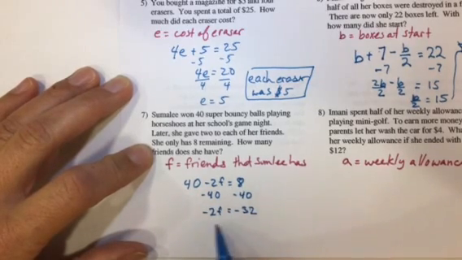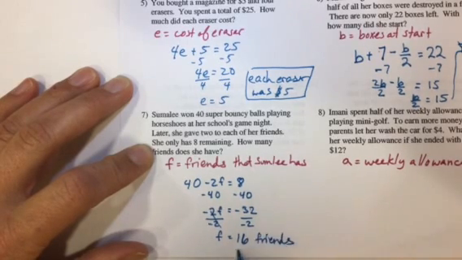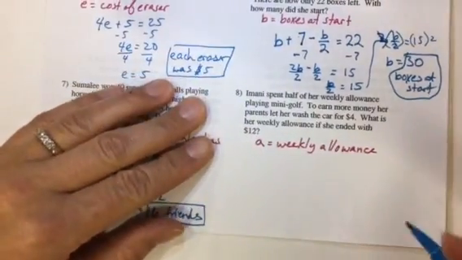We know we are still right because we had a positive number of bouncy balls. Okay, so divide by negative 2. So F is equal to a positive 16. And that means she has 16 friends. I don't believe she has maybe that many friends total, but that she gave a prize to.